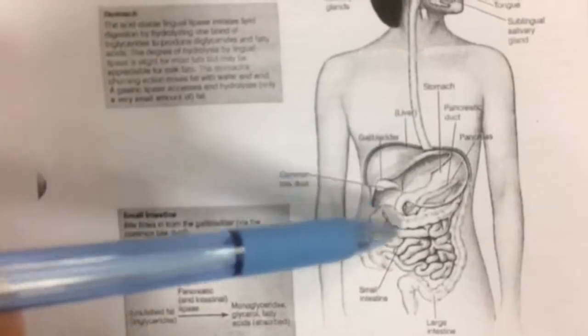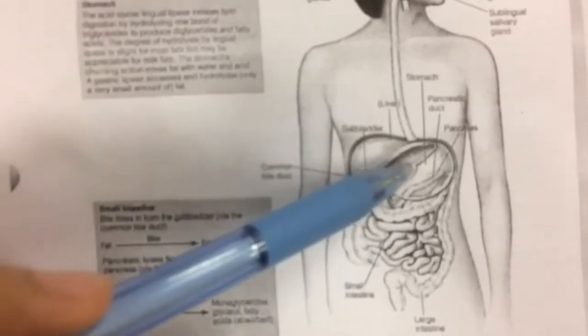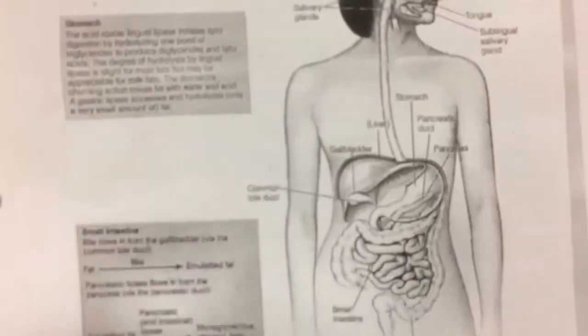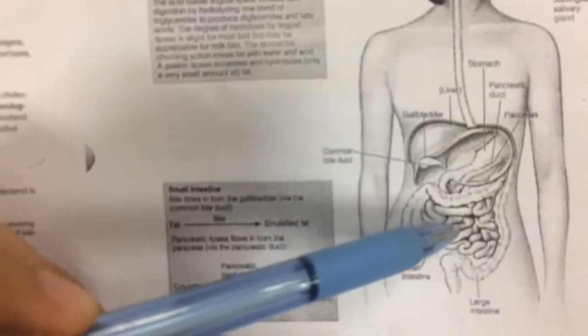Lebihan lemak akan masuk ke dalam small intestine, dan apabila lemak masuk ke small intestine, ia akan trigger hormon CCK iaitu cholecystokinin untuk trigger gallbladder untuk release bile.